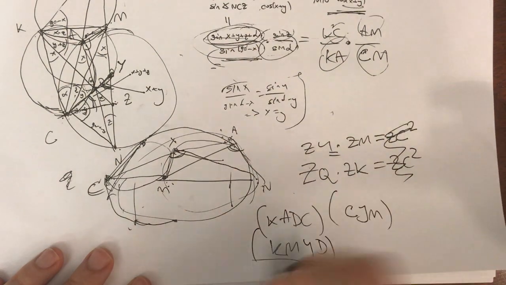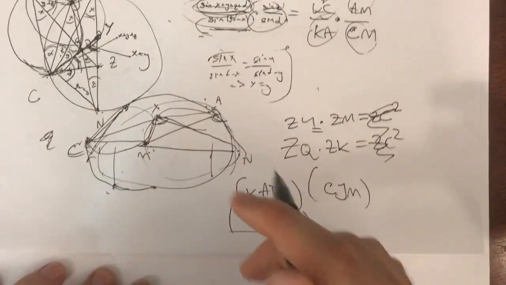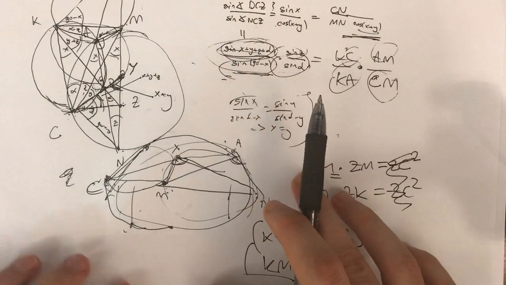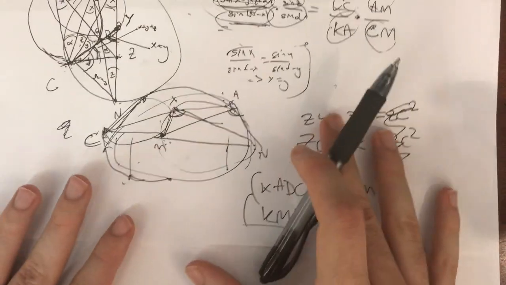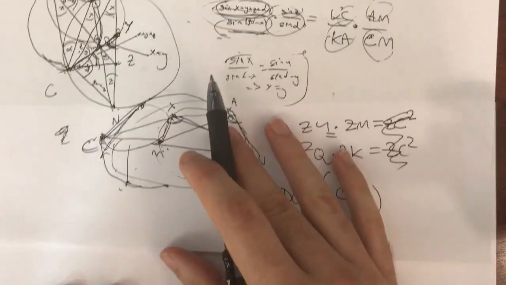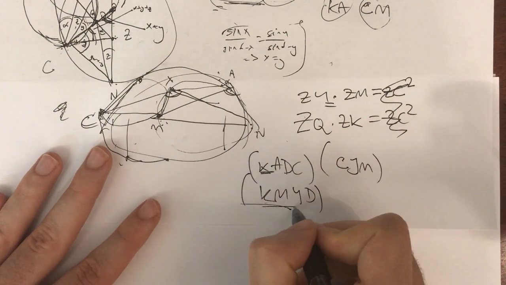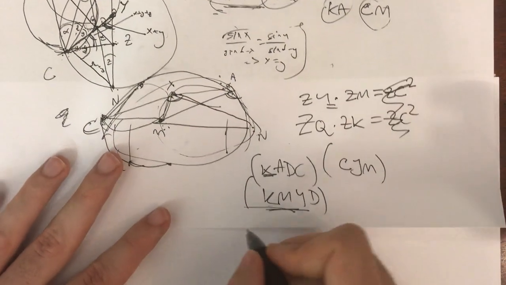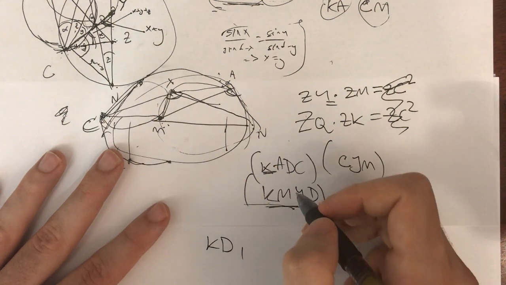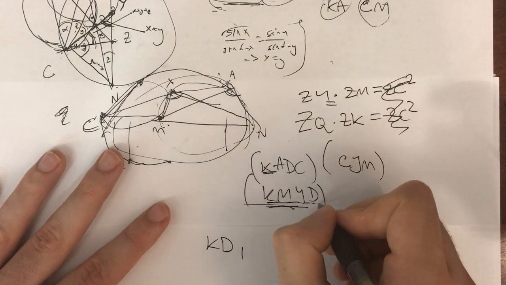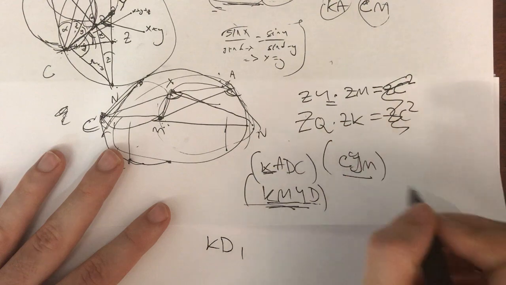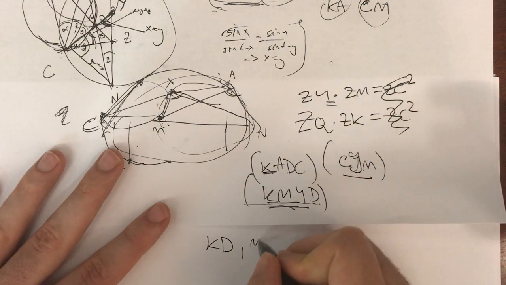So what do you get from the radical axis theorem here? Because when you have circumcircles like this, use the radical axis theorem. The radical axis of KADC and KMDY is equal to what? KD. Of KMYD and CYM? Well, that's equal to MY.